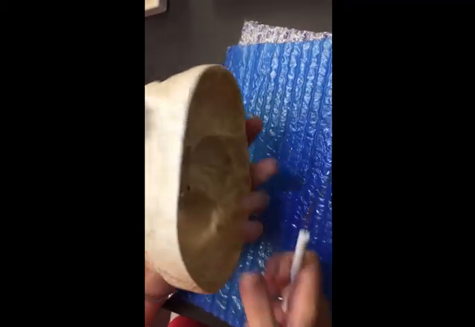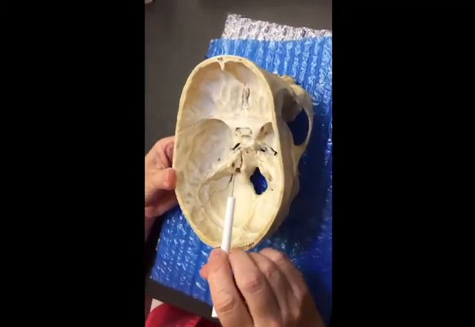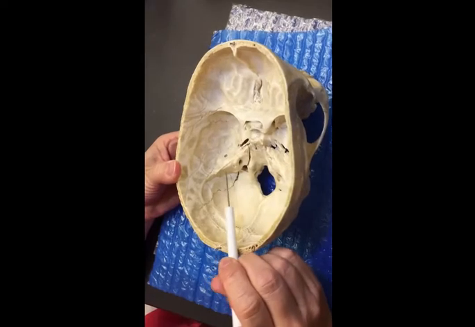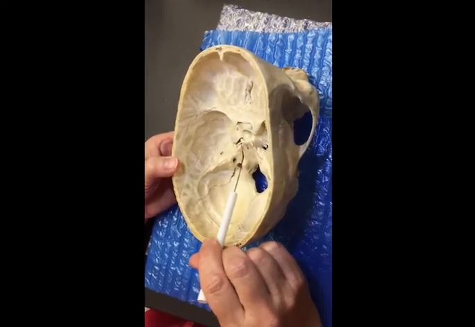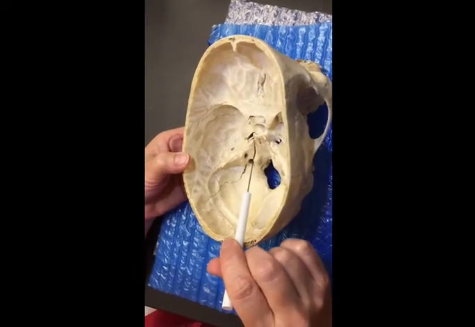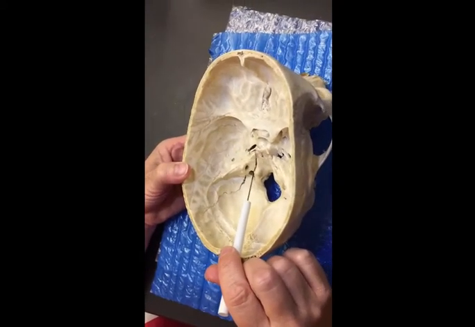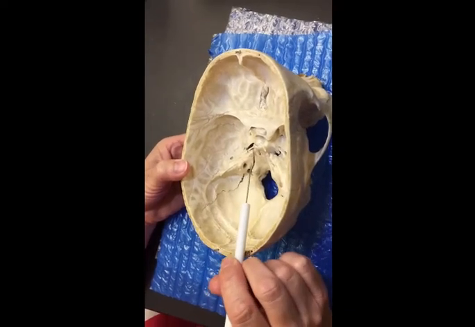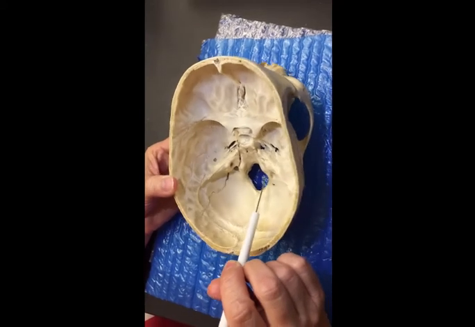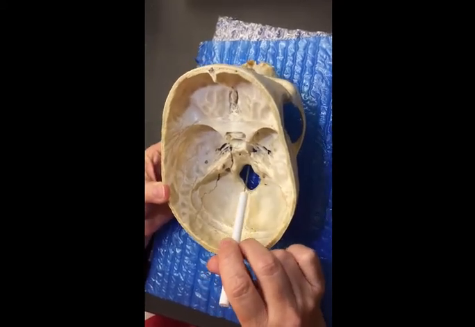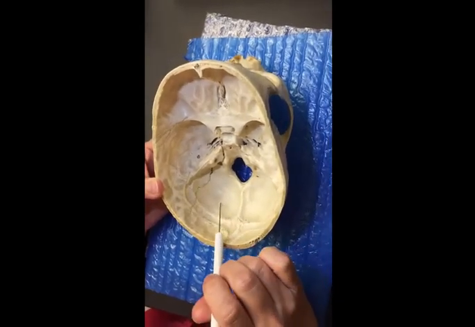Okay? So this part right here is part of the temporal bone, remember? So that internal acoustic meatus and the jugular foramen, which is only present in an articulated skull, are associated with that temporal bone. Okay? And then the final structure that we can identify here is the foramen magnum, part of the occipital bone. Okay.